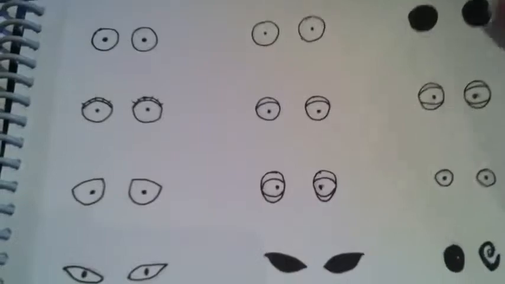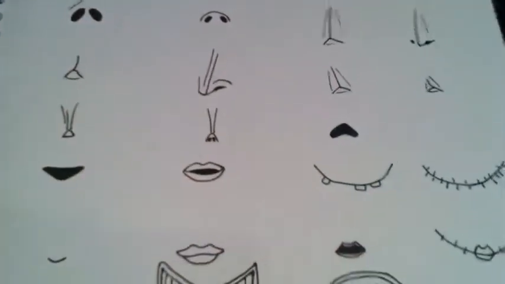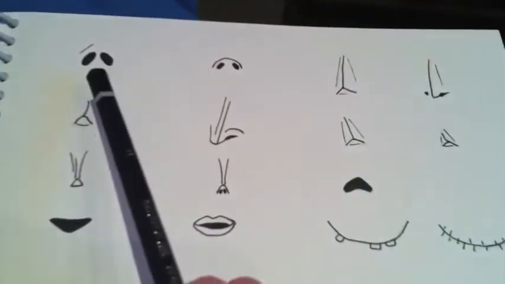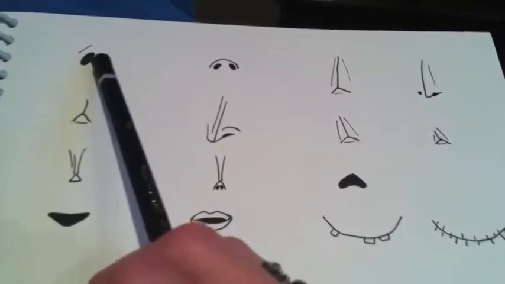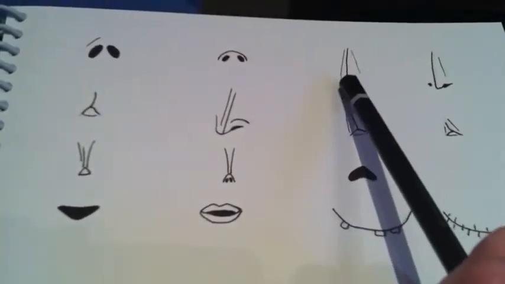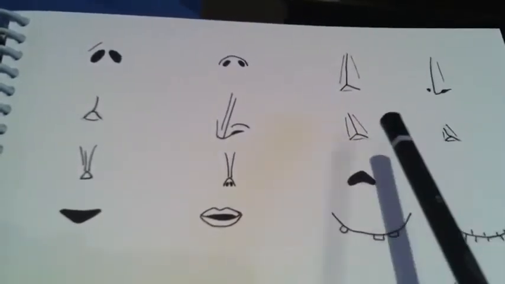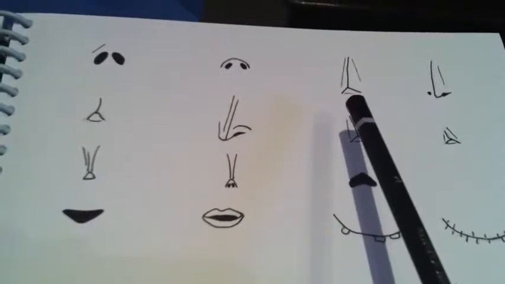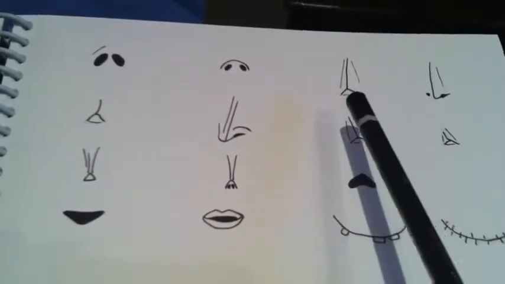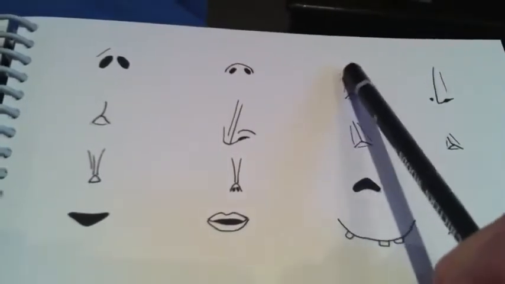And then move on to noses and mouths. So we've got Jack Skellington's nose here, which is your sort of hollow skull nose. I noticed these triangular shaped noses seem to be quite popular as well. They come in a variety of different shapes and sizes. These I've tried to draw from the same sort of angle, but I've noticed a couple of them come out quite pointy.